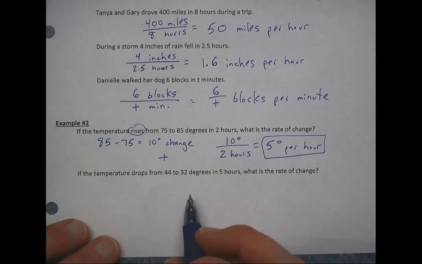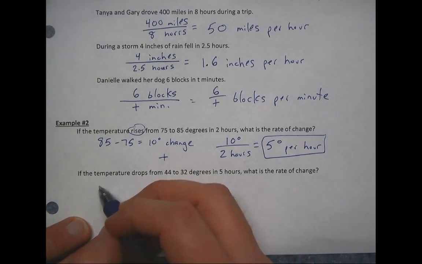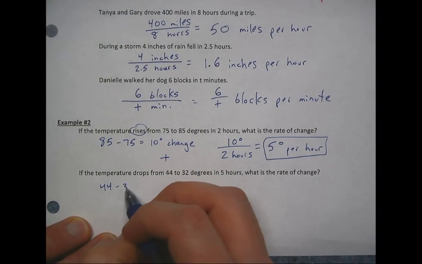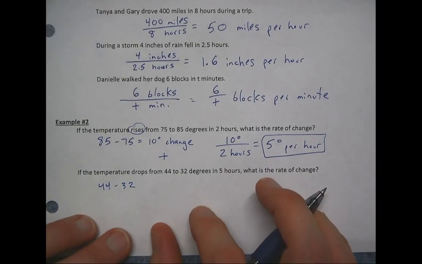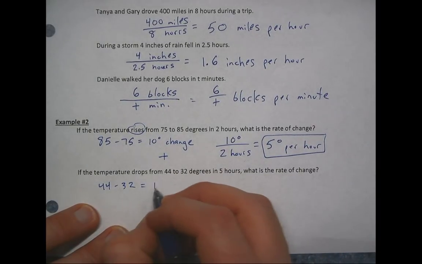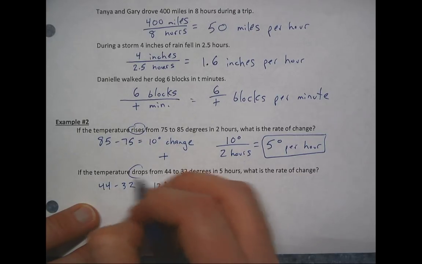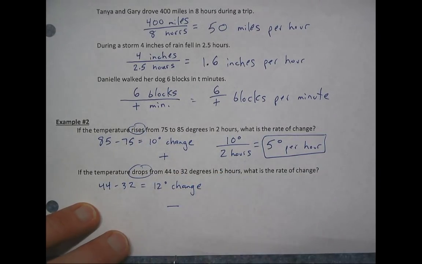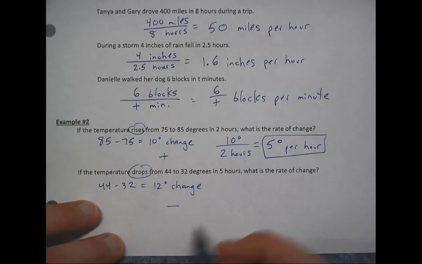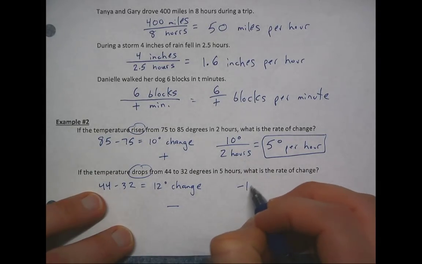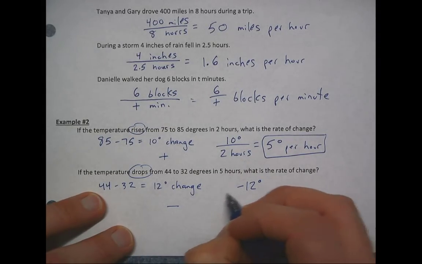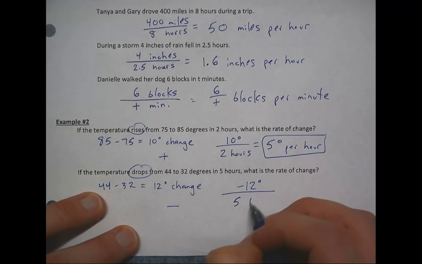So what about if the temperature drops from 44 to 32? So first of all, how much did it change? So from 44 to 32, that's a 12-degree change. And it dropped. So we want to express this as a negative number because it dropped. So what was the change? So we're going to say it changed negative 12 degrees in 5 hours.